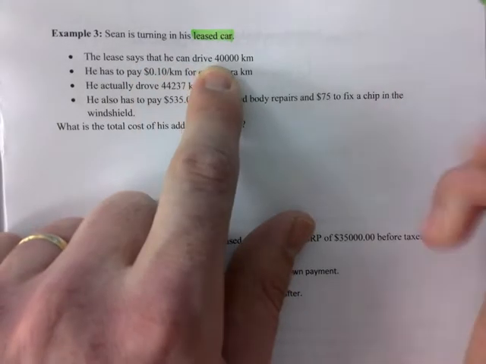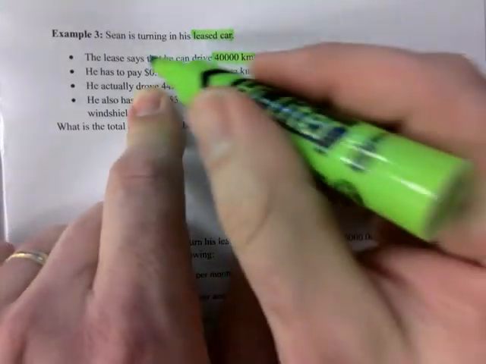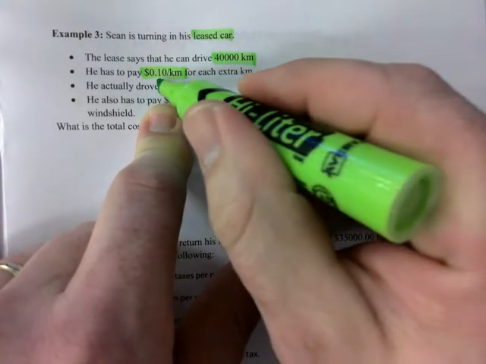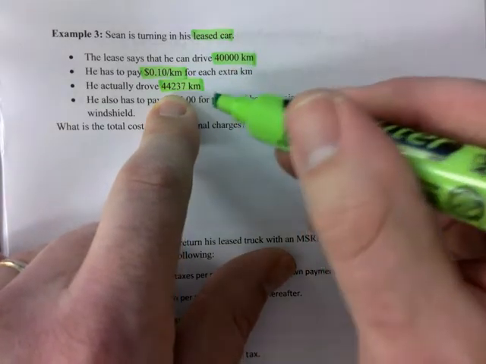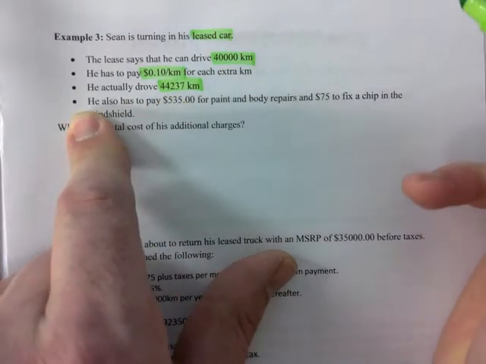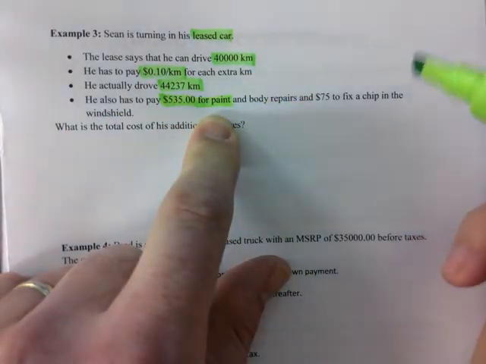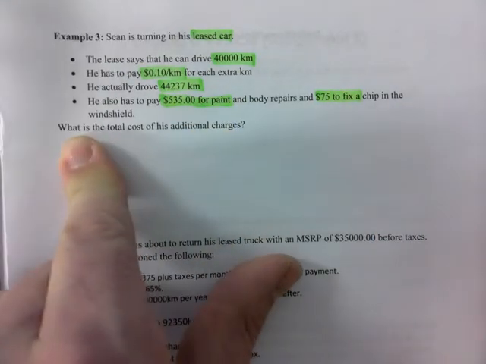The lease says you can drive, right? This is allowed kilometers. He has to pay 10 cents per kilometer if he goes over. He actually drove 44,237. So this is an easy one, you can clearly tell he went over. He also has to pay $5.35 for paint and $75 to fix the chip on the windshield.